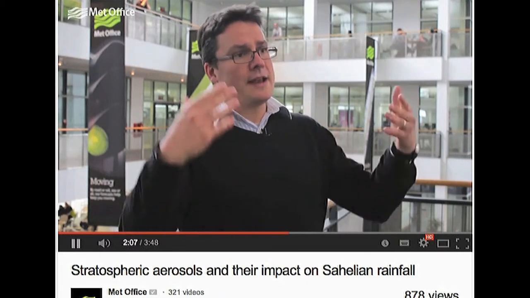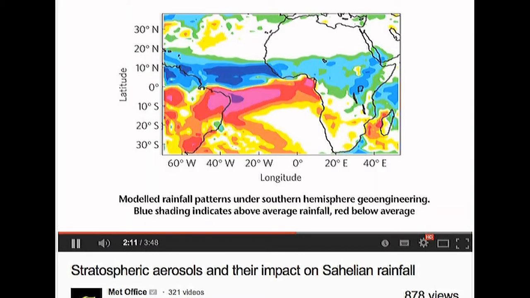If you inject into the northern hemisphere, then you will induce drought in the Sahel. If you inject into the southern hemisphere, you can induce a significant greening of the Sahel. In fact, you can get a huge increase in the net primary productivity, which is basically the plant biomass, which has considerable benefits, obviously, to the Sahelian region.